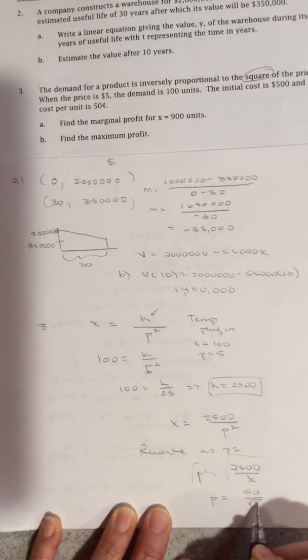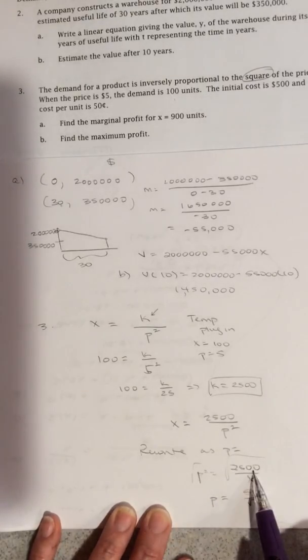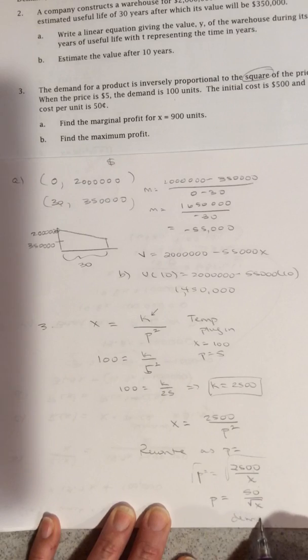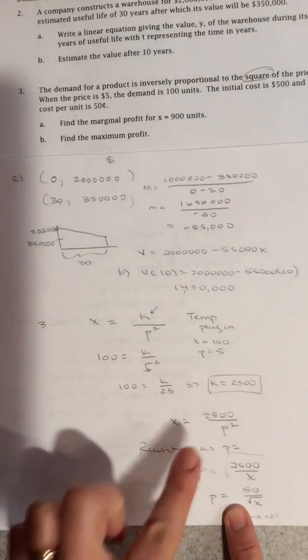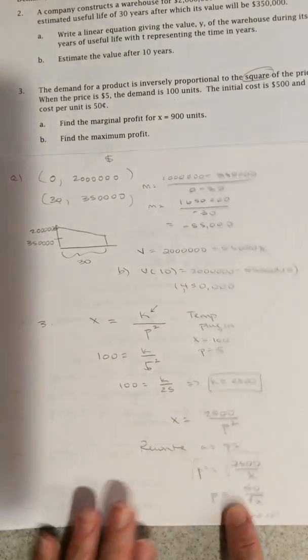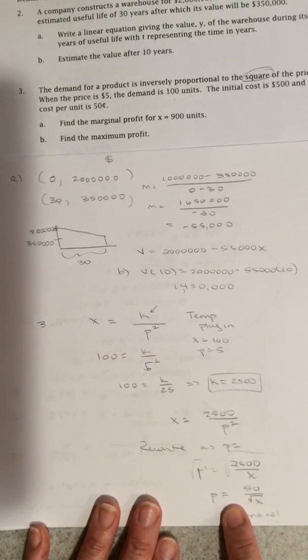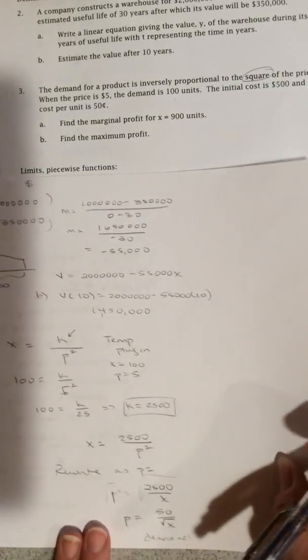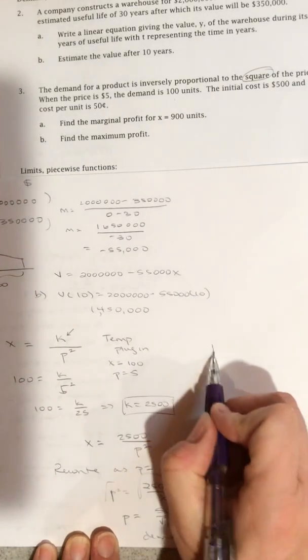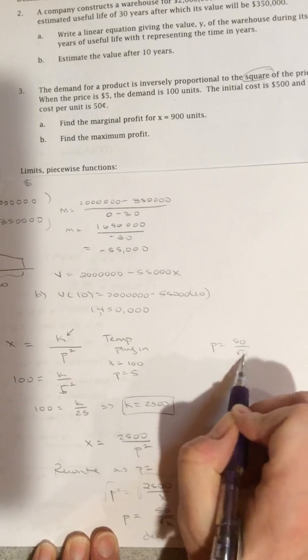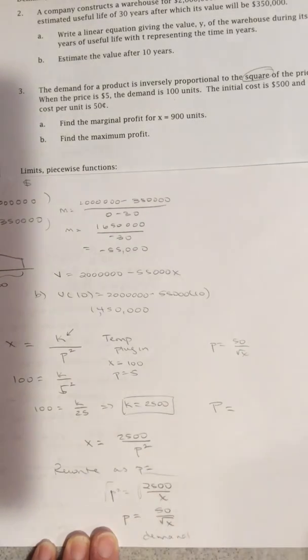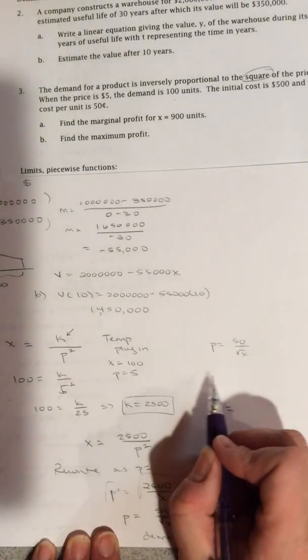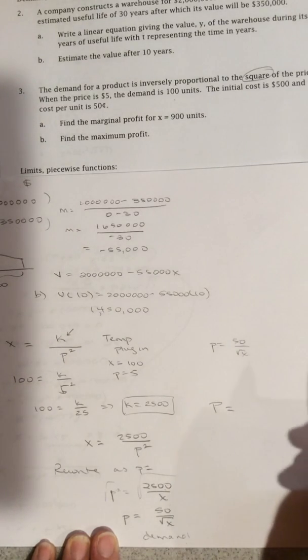So P ends up being the square root of 2,500, which is 50, over the square root of X. And this is also the demand function. So I have this or this. They're both demand functions. This is the one that's going to help me finish the problem, though, because the rest of the problem asks me for a marginal profit, and when I have demand, I can get myself to profit if I can come up with revenue and cost.